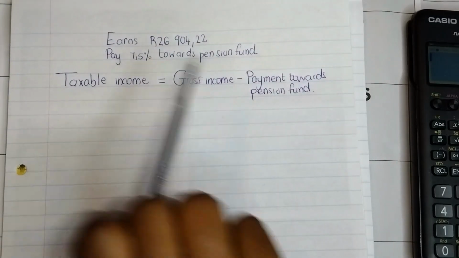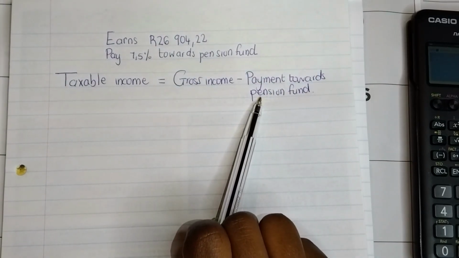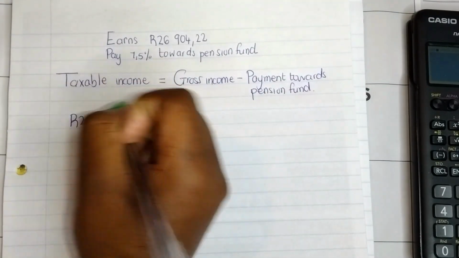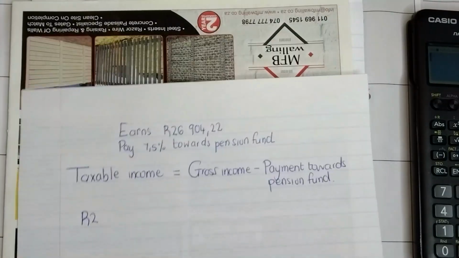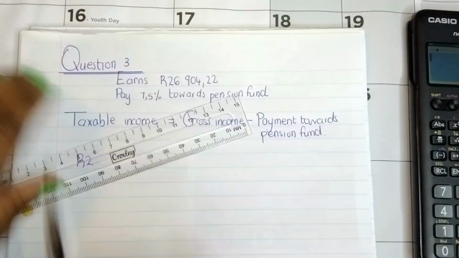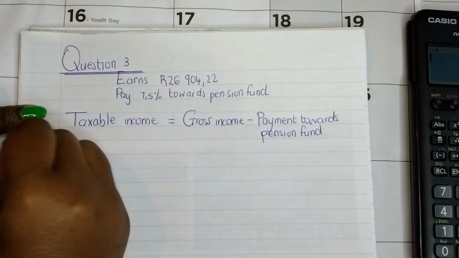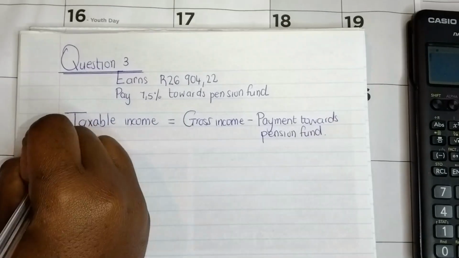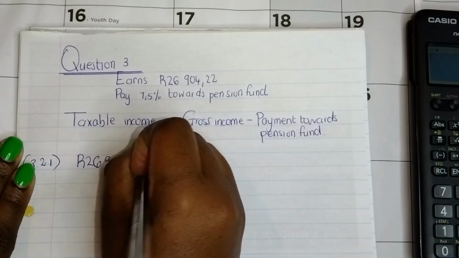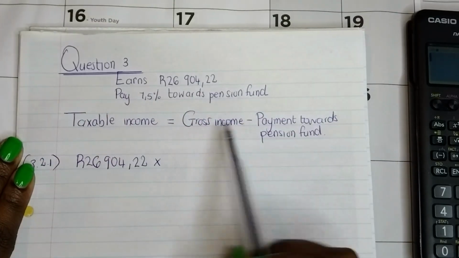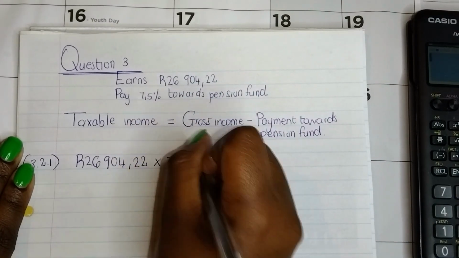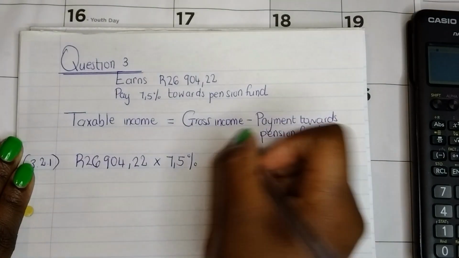So I'm going to start off by calculating the payments that Emily makes towards her pension fund. We are tackling question 3.2.1. Emily makes 26,904.22 per month. We're going to multiply that amount by 7.5%. You can just multiply by 7.5% and put it into your calculator like that.